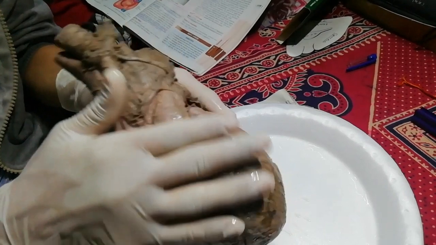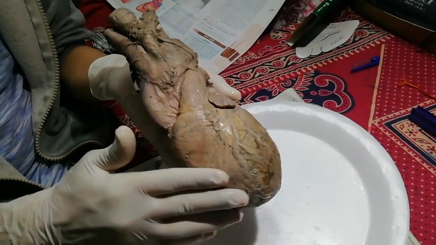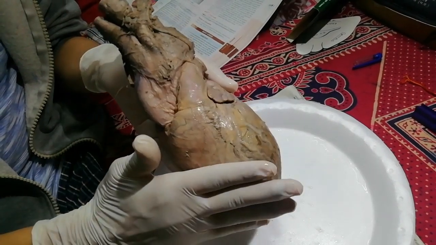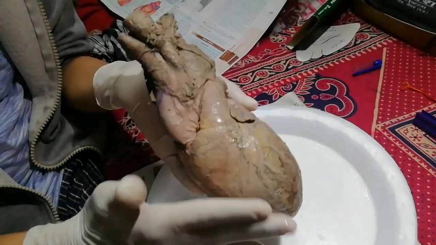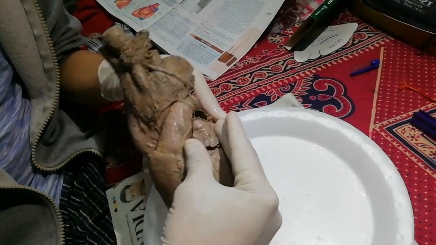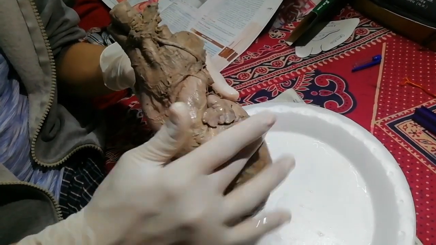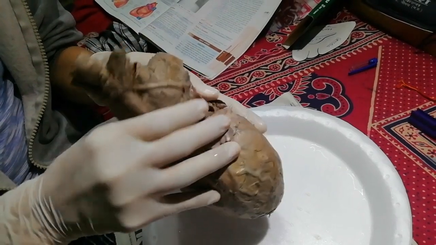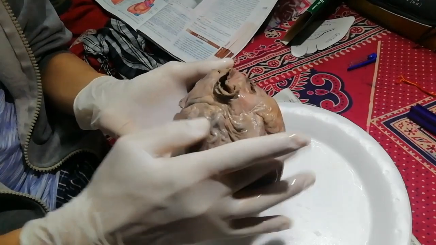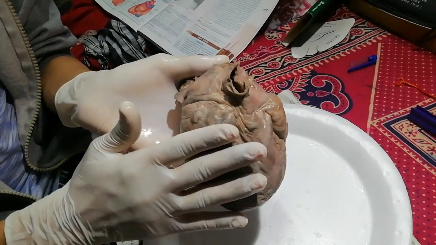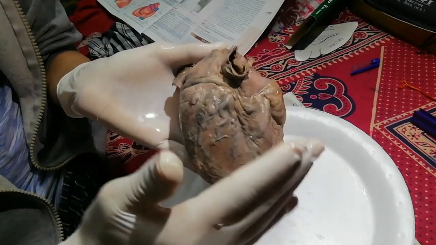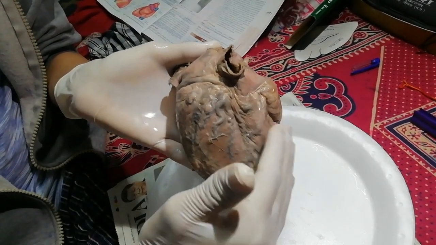And then moving on to the surfaces of the heart, the anterior or the sternocostal surface is formed mainly by the right atrium and the right ventricle, and partly by the left auricle and the left ventricle here. And the inferior or the diaphragmatic surface rests on the central tendon of the diaphragm and it is formed by the left ventricle and the right ventricle.